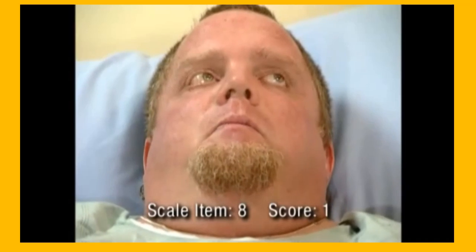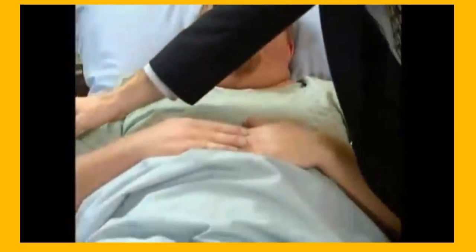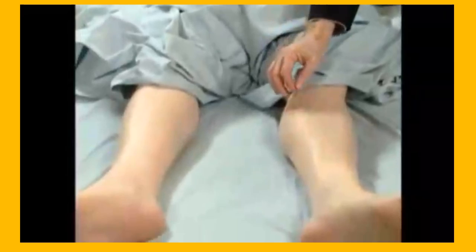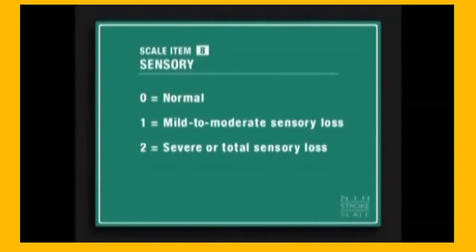I'm going to test how well you feel this pin now. I want you to tell me if the right side is sharper, the left side, or if they're the same. Okay. Starting with your face. Which side is sharper? Left. Which side is sharper? Left. Left. Arms, which side is sharper? About the same. About the same? Okay. We'll go to the legs. The left side is sharper. Left side is sharper. Score a 2 when evidence confirms severe loss.